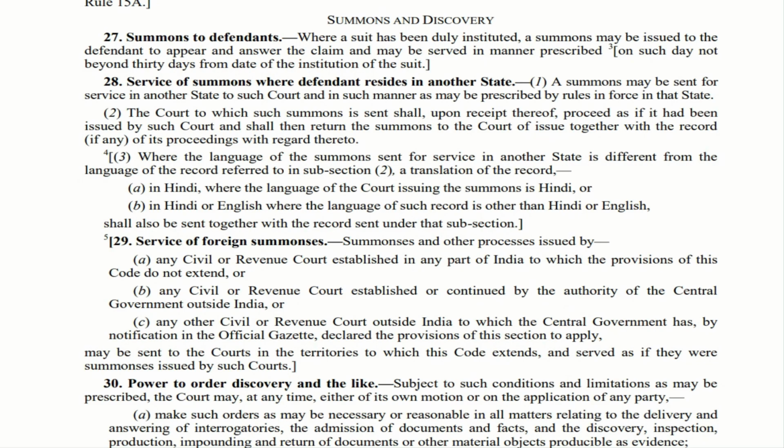Summons and Discovery. Section 27. Summons to defendants. Generally, when a suit is instituted, summons is served on the defendant, asking him to appear and answer the claim. Simply, we can understand that when a case is instituted, the court will send a summons to the defendant asking him to give his explanation about the claim which has been made.